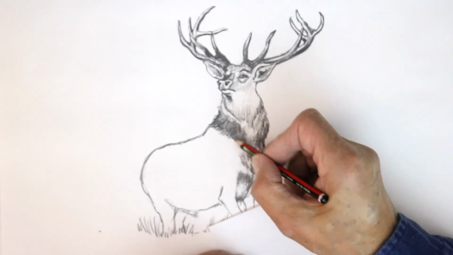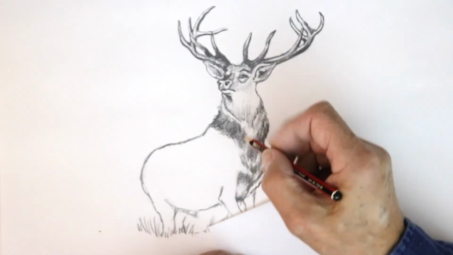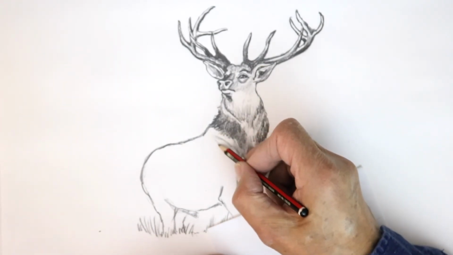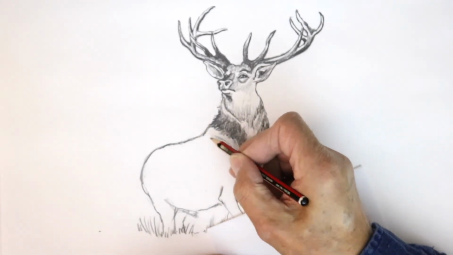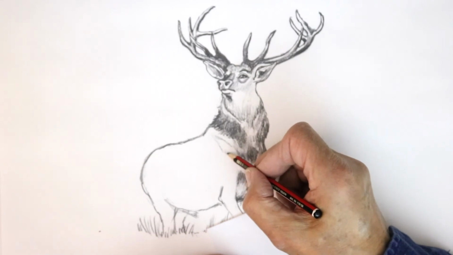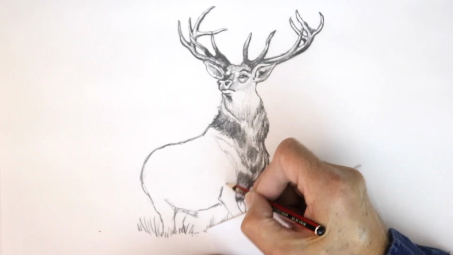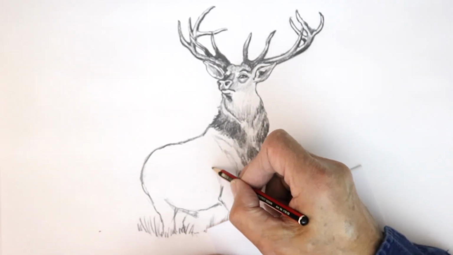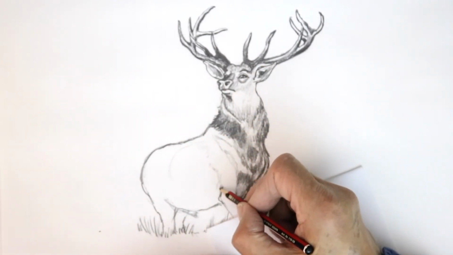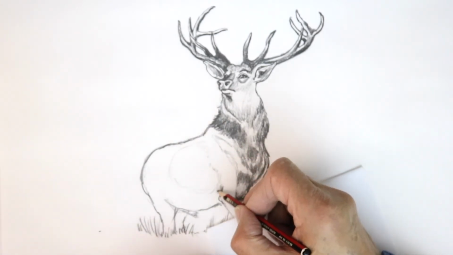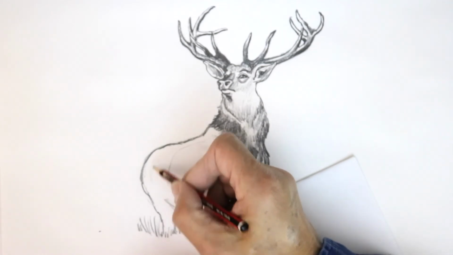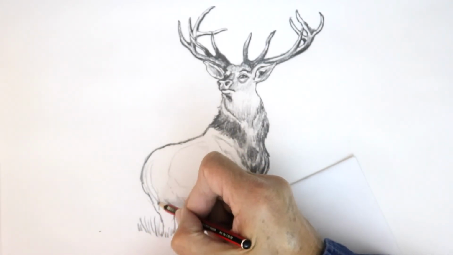Okay, I've been working on that central part of his chest there, and there's another dark area that comes up here. Imagine this big area here is the muscle of his leg and his shoulder coming down, so that'll catch the light. So you'll get the shading on either side of that coming up. Now, a big patch of shading on this part, and as it comes towards the underside of the stag, it gets a bit darker there. And another nice big dark bit around here.